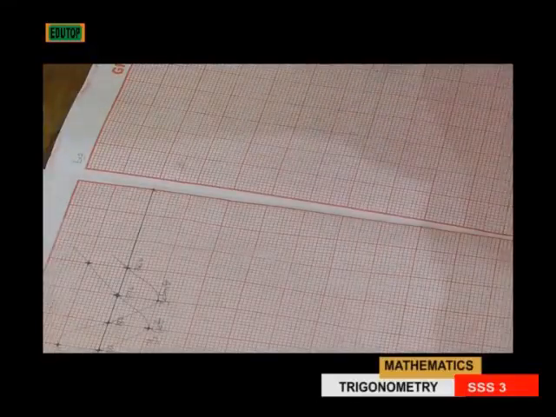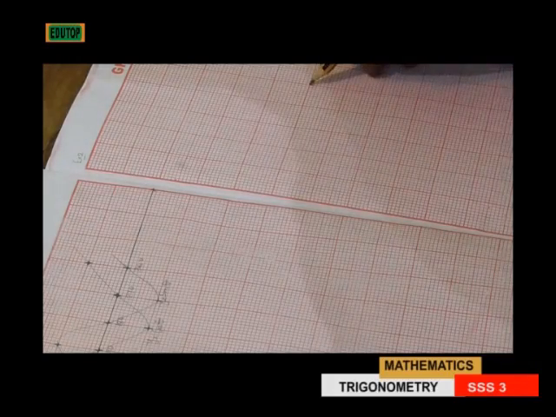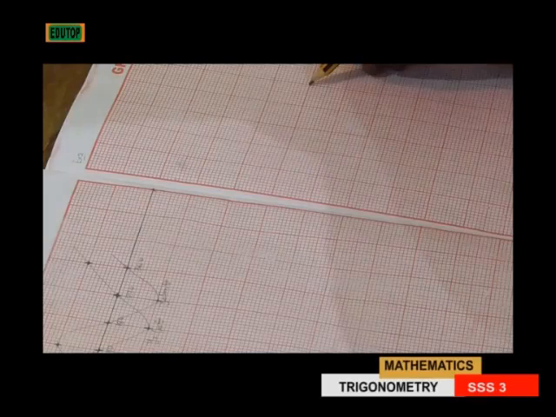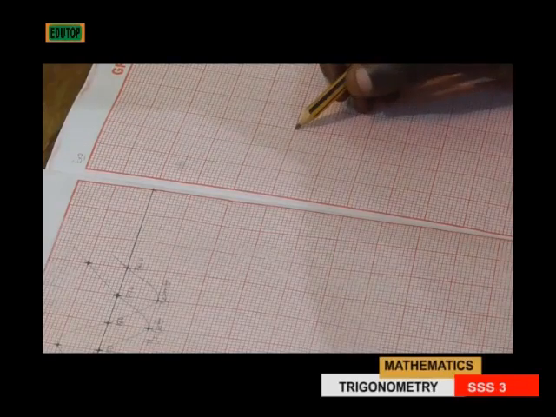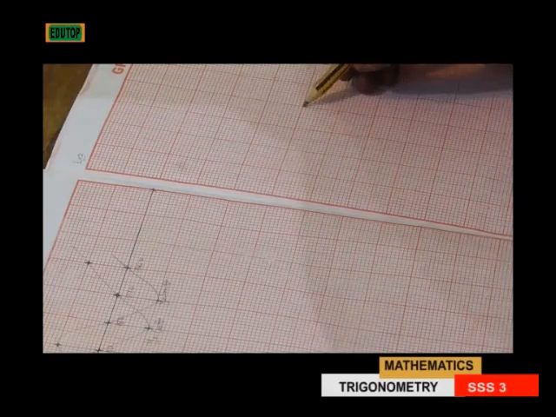We need to consider both. So here now we have minus 180, minus 135, minus 90, and like that. So let's say you have a middle here and you have minus 90, minus 135, minus 180. You can still move here.